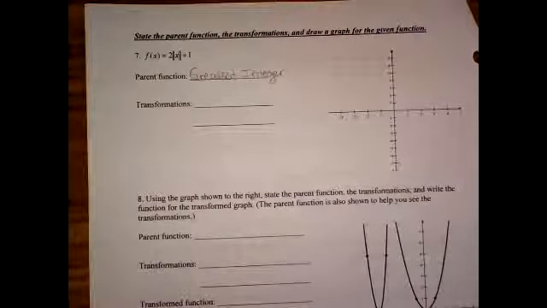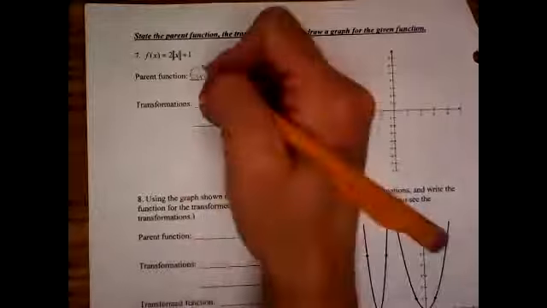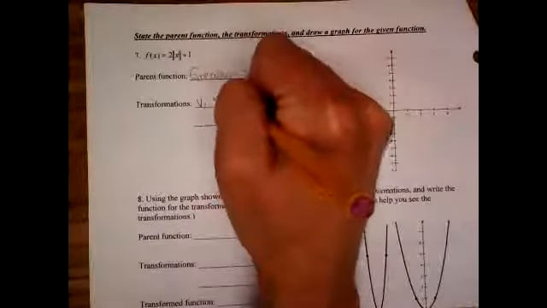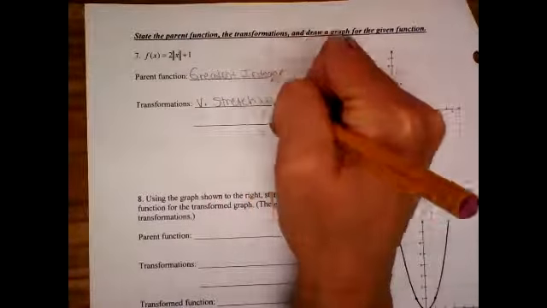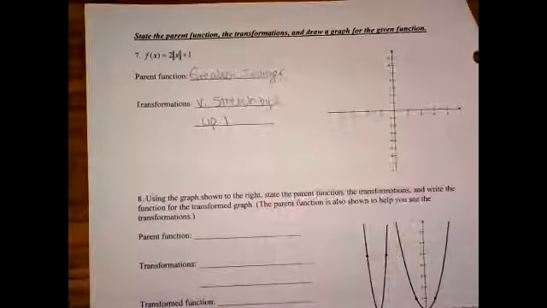All right, transformations. It doesn't say to put them in the correct order, so I'm not grading that. But let's try to put them in the correct order just for the sake of being thorough. What's going to go first? Yeah, good. Vertical stretch by 2. And then up 1.